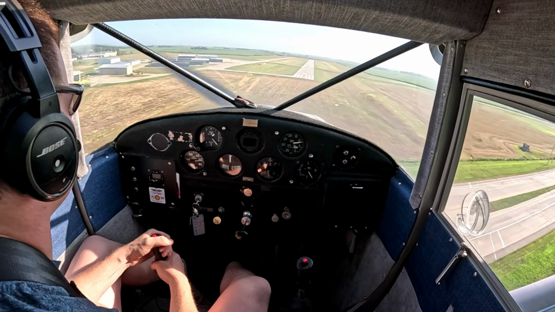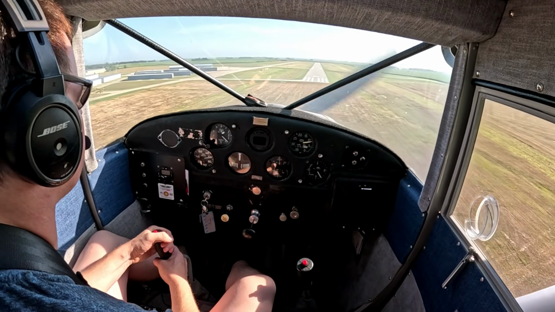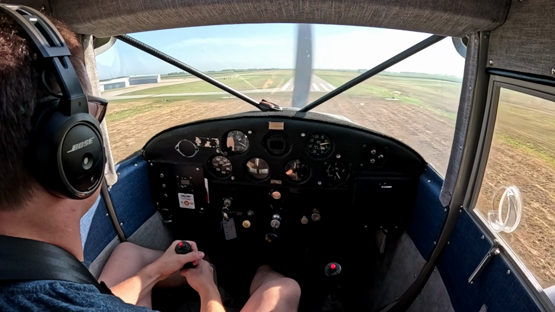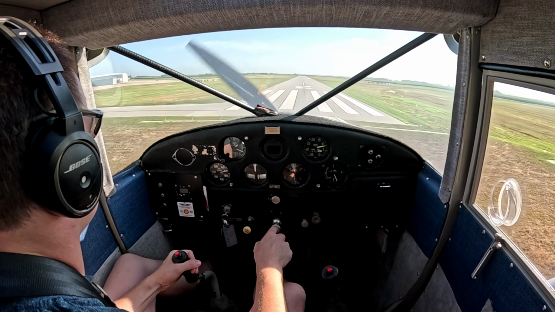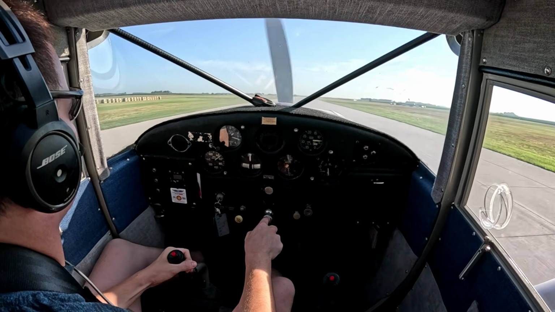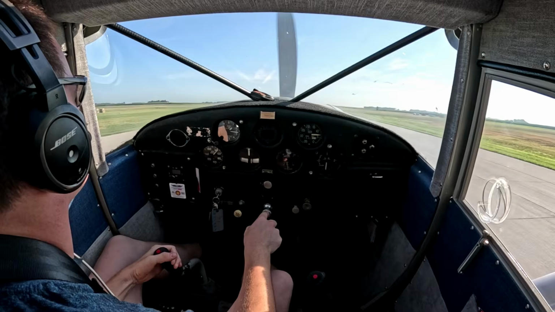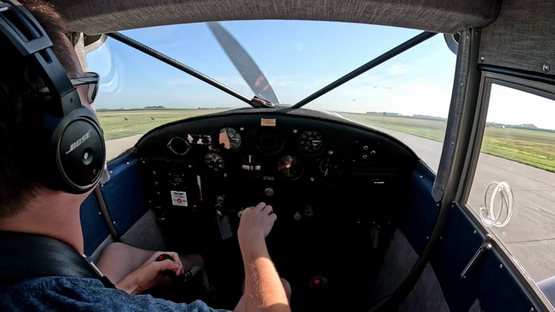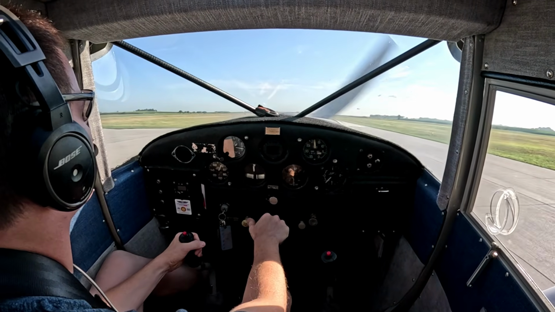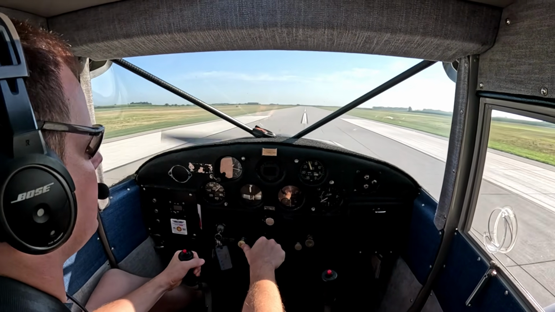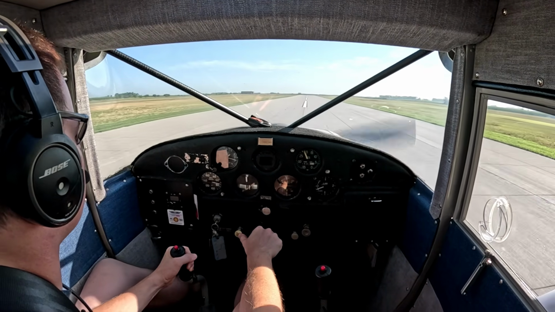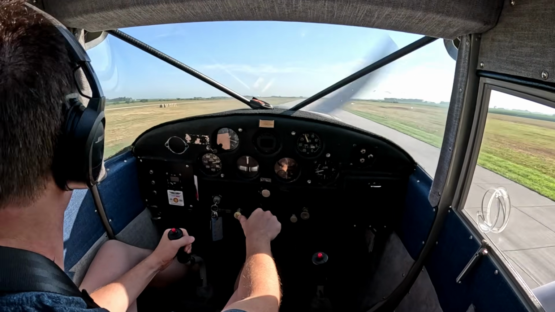Okay, so there we go. We were able to do it. Let's get this touch and go here. Yeah, I'm 60. Good carb heat, good power. Carb heat's in, power's set, full pressure, oil temperature. Okay, RPM's in the green. Up we go.